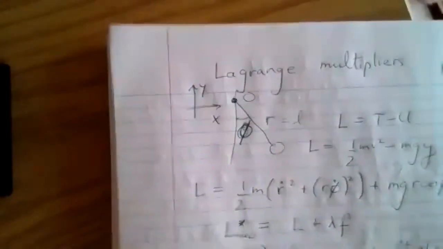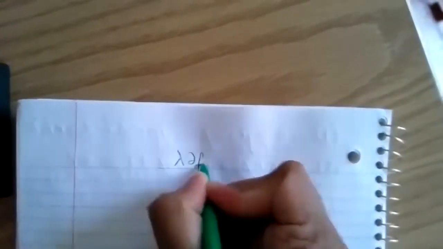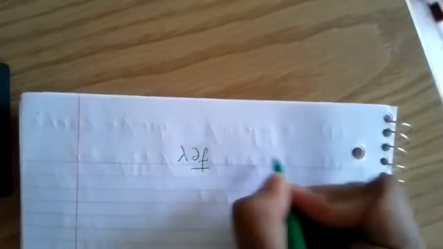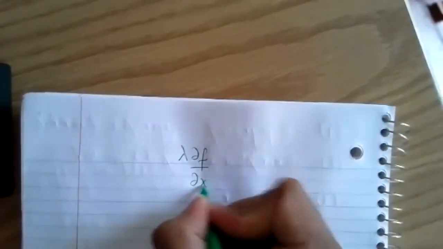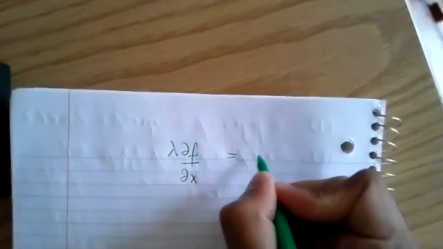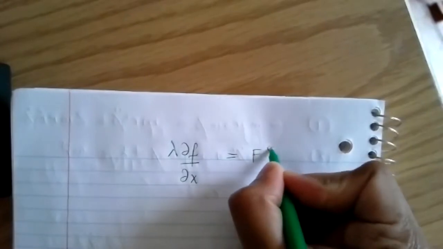But the general result is that if you use this method of Lagrange multipliers, then lambda times partial f, so if you're looking for the x component of the force of constraint, then lambda times partial f partial x is equal to the x component of the force of constraint.